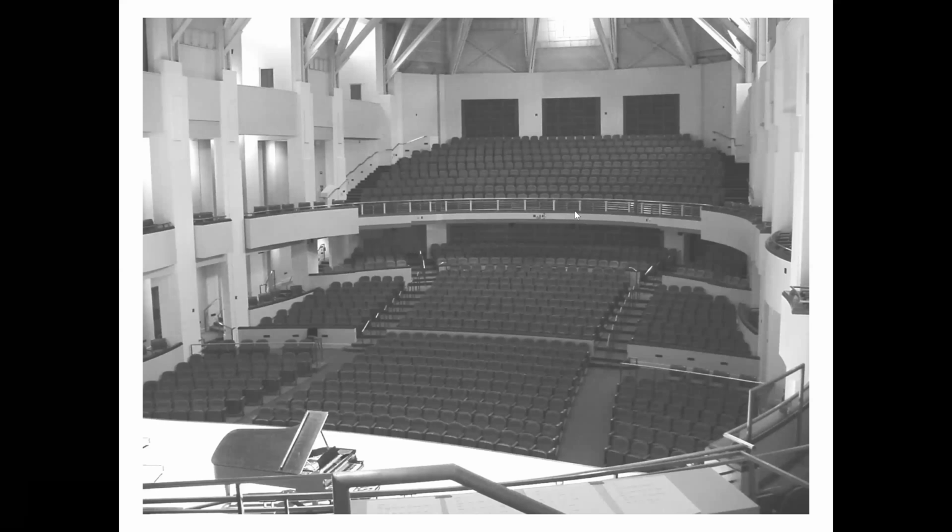For our balcony, we've only got like 2 or 3 rows of seats that actually sit under the balcony so that we don't have significant sound shadows in this room. These are just barely under the balcony, so they're not really diminished in any way.